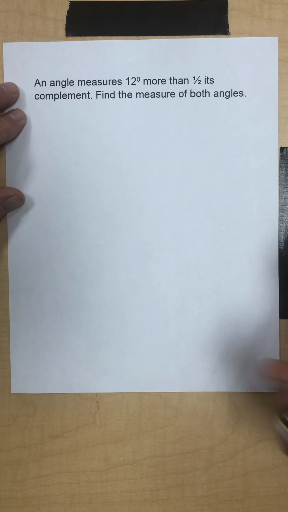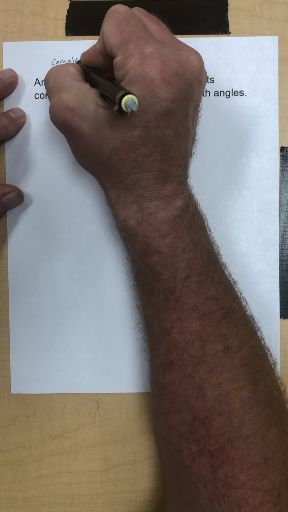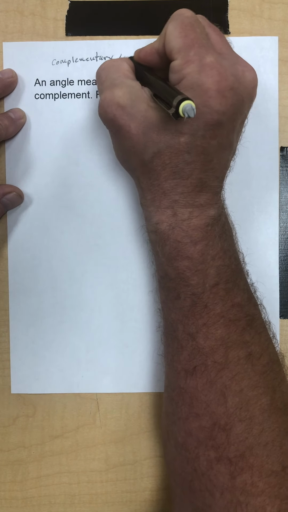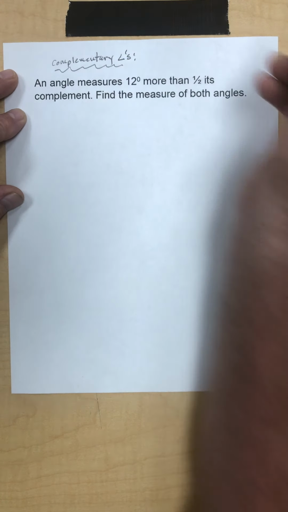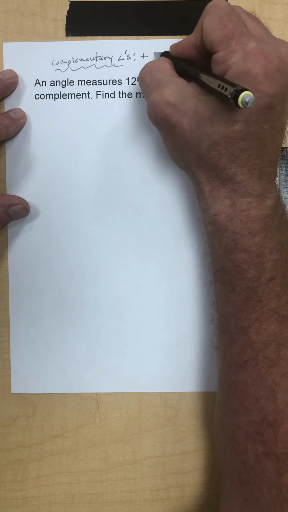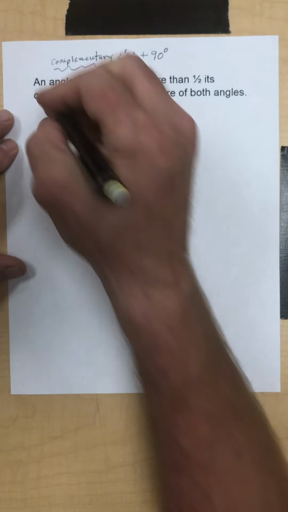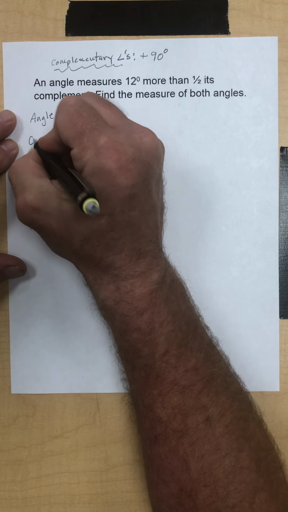Remember, complementary angles have angle measures that add up to 90 degrees. So these two angle measures have to add up to 90 degrees. Okay, so we have an angle and we have its complement.